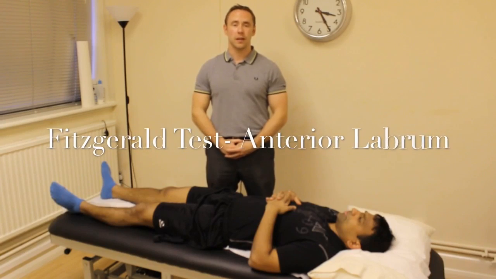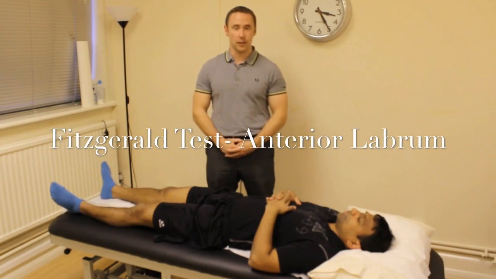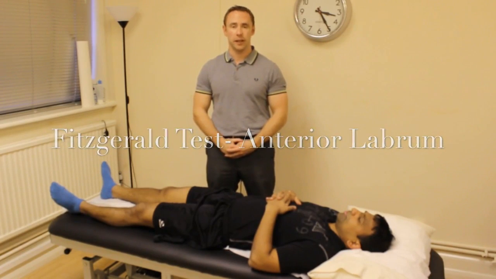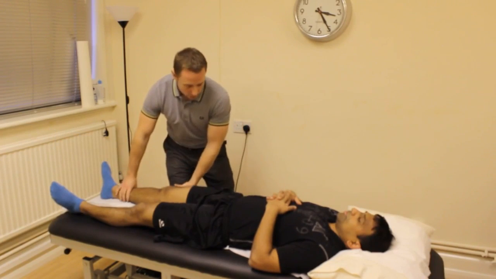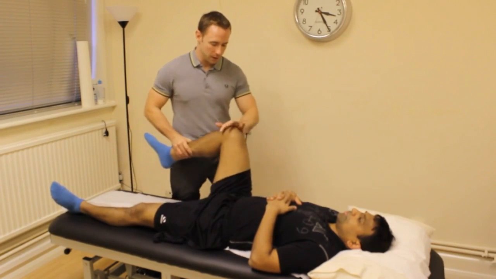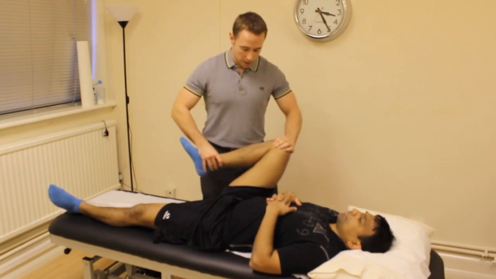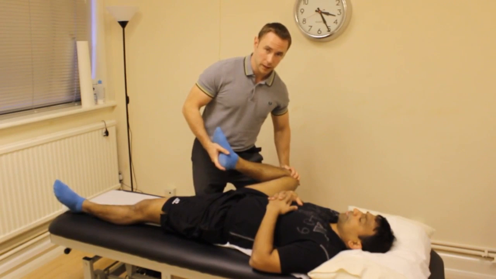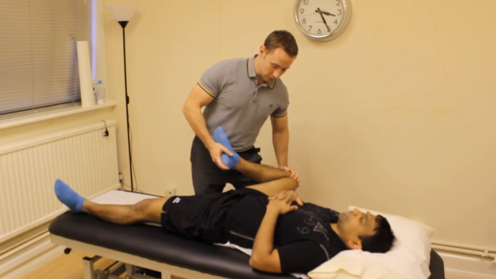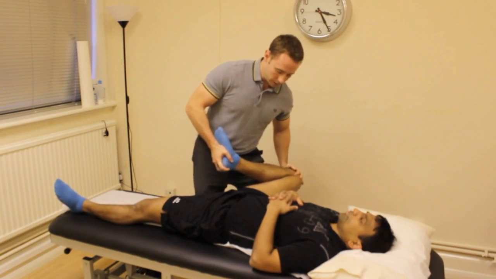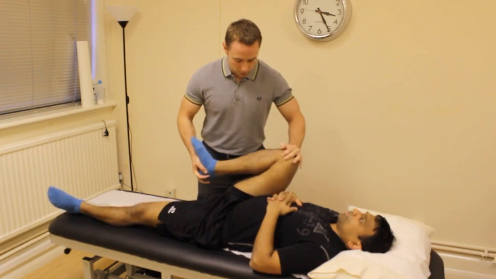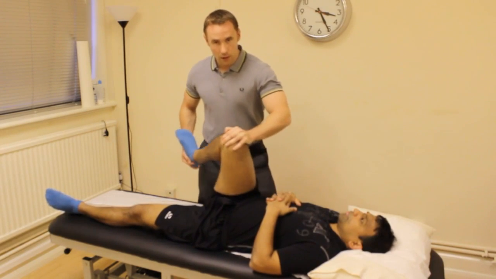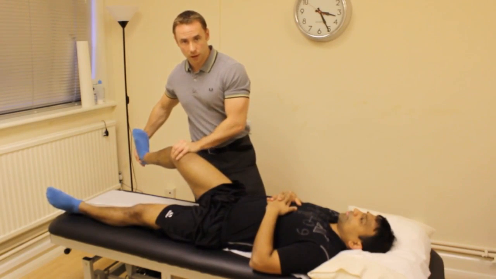Okay guys, now we're going to look at the Fitzgerald test. This is a really good test for identifying anterior labral tears. Okay, this is a dynamic test, so we're going to bring Ben's hip up into maximal flexion, maximal abduction, and maximal external rotation, okay? And from here, we're going to scoop his hip into adduction, internal rotation, and extension, okay?